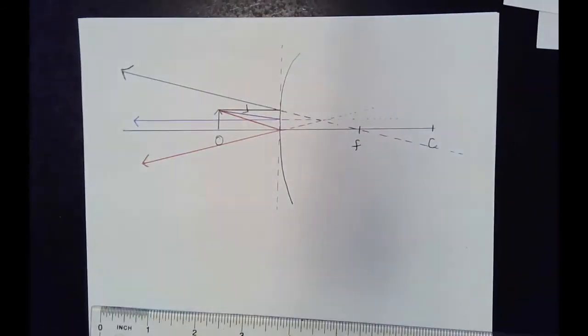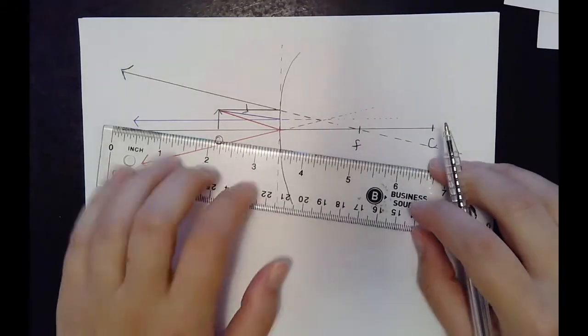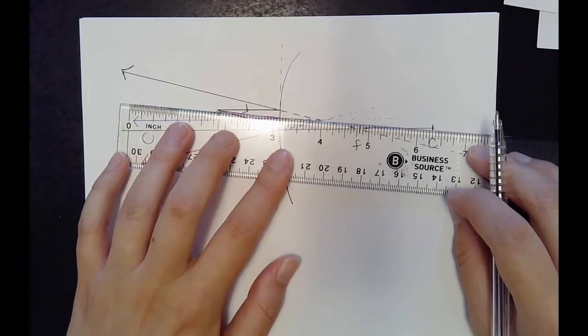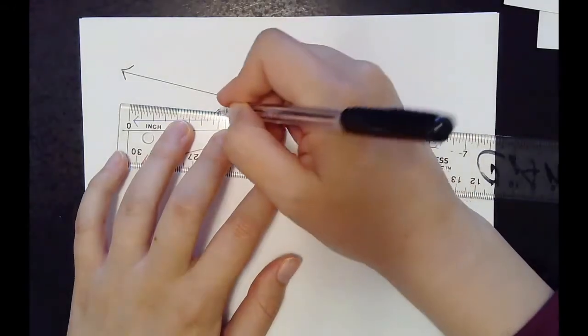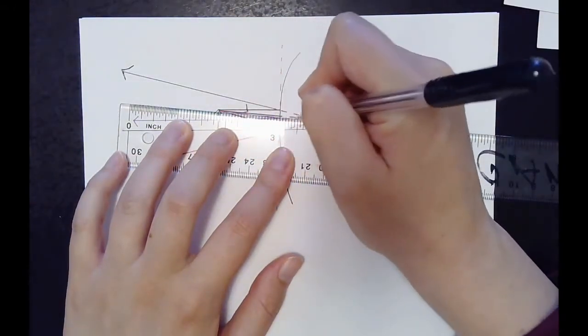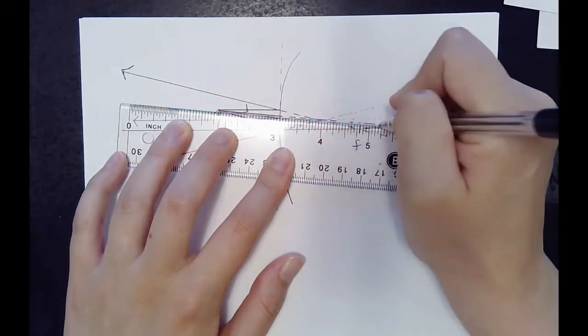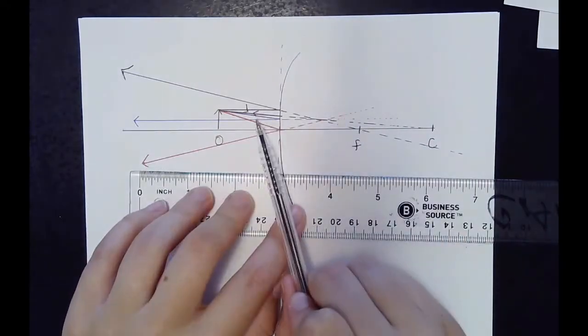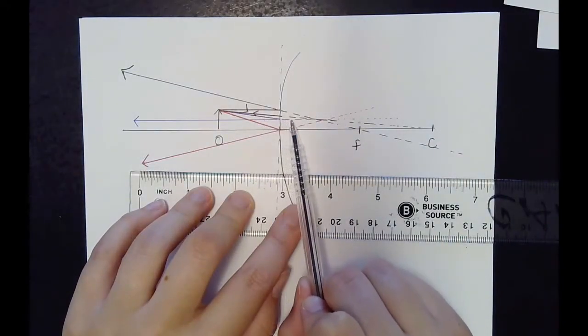And lastly, I don't have another color, I'll do black again. This one's going to go from the top of the arrow to point C, and look at that. This ray is really useful here. It lines up nicely. So again, a straight line and then a dotted line behind the mirror to extend the reflected ray, which this time is along that same line towards the center.